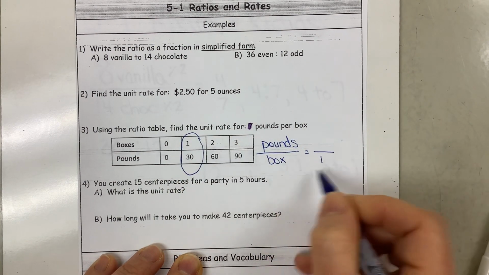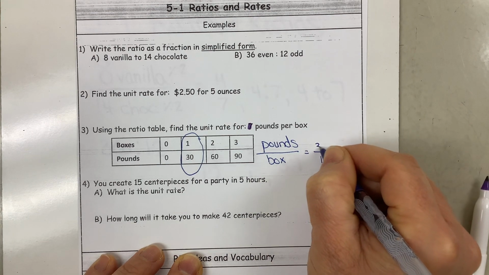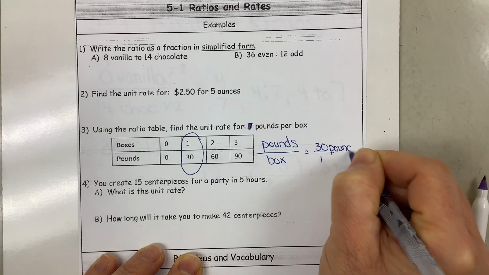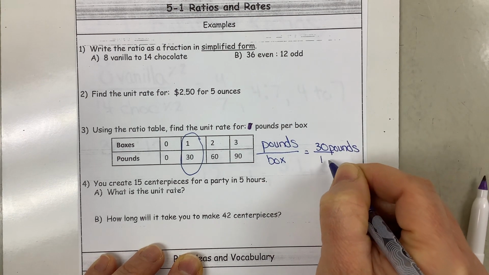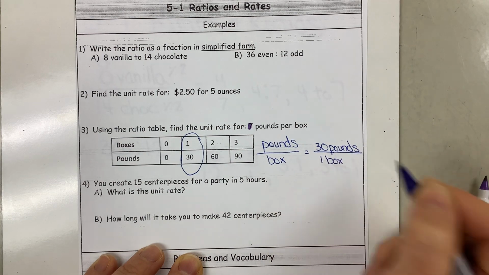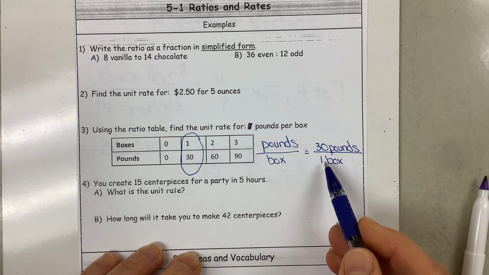So all we have to do is 1 box per 30 pounds. Do write your units. For unit rate, you must write your units. So 30 pounds for 1 box. This is your unit rate, and that's all you had to do.